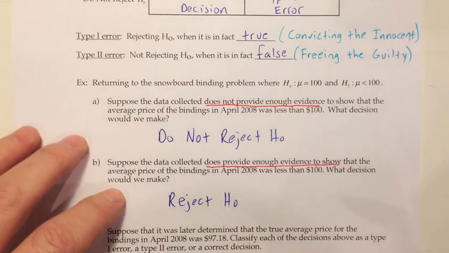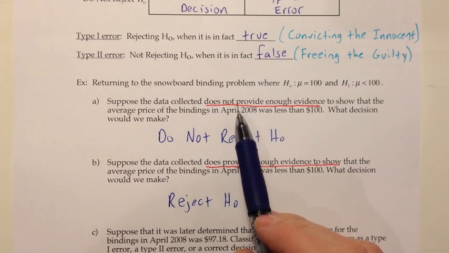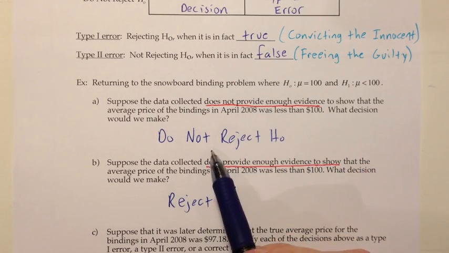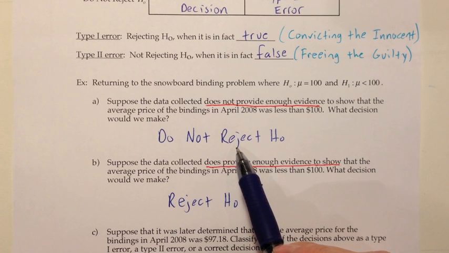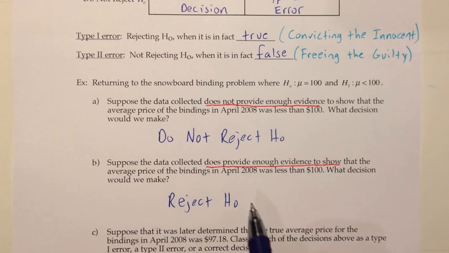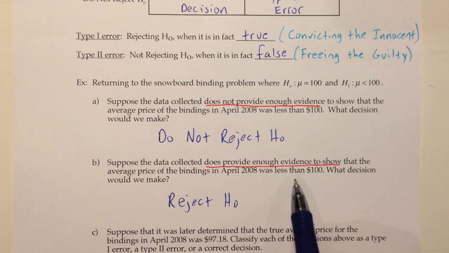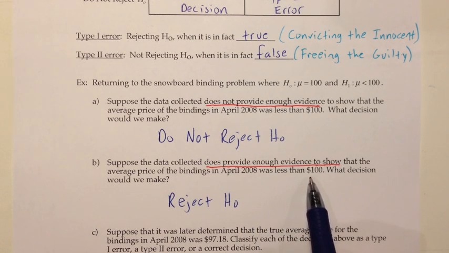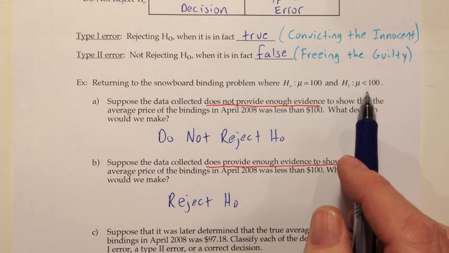And just remembering from what we've done before, for them to say there was not enough evidence probably means that either the evidence was on the wrong side or maybe it was just a small difference instead of a big difference. If they're saying there was enough evidence to show the average price was less than 100, then we must have got a sample mean that was quite a large difference to the left of 100, since this is a left-tailed test.